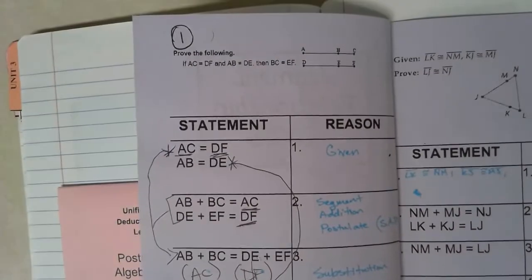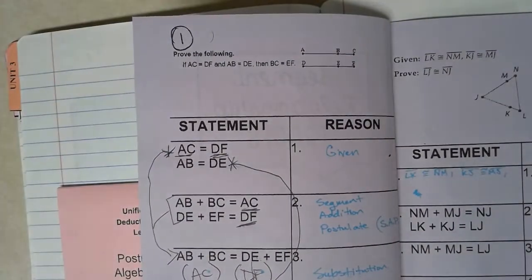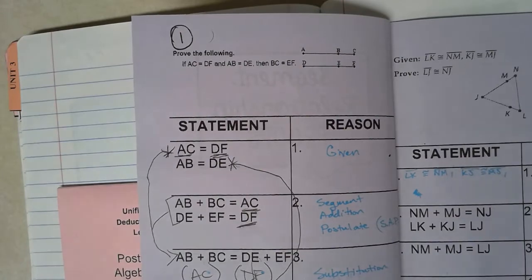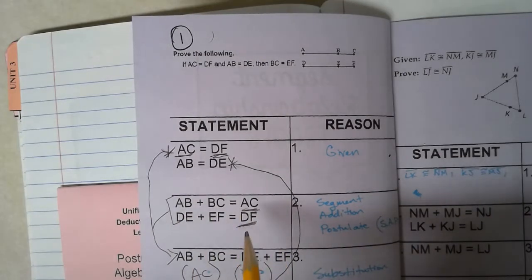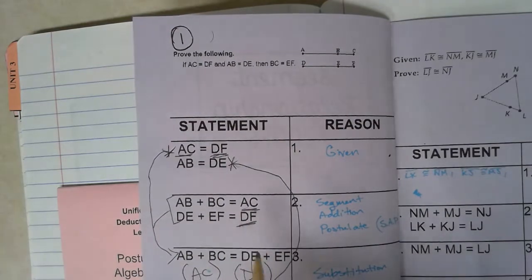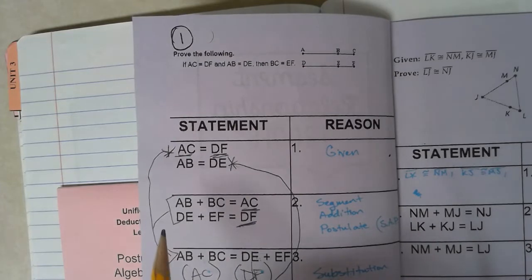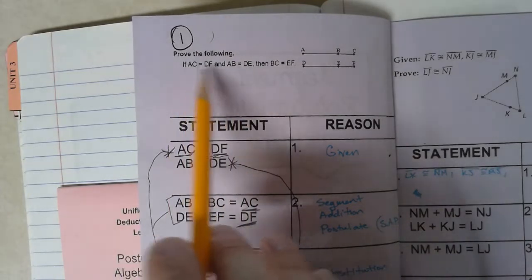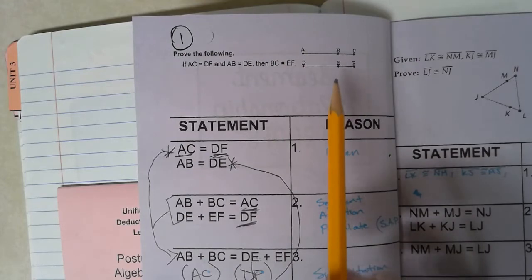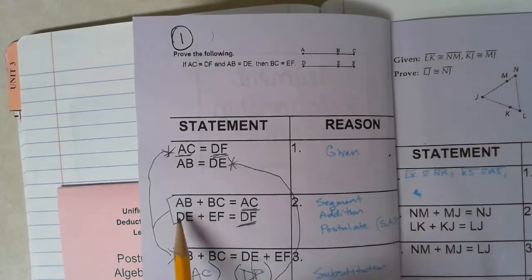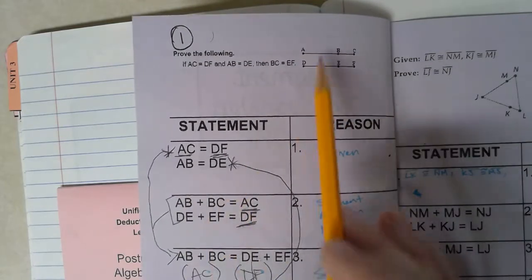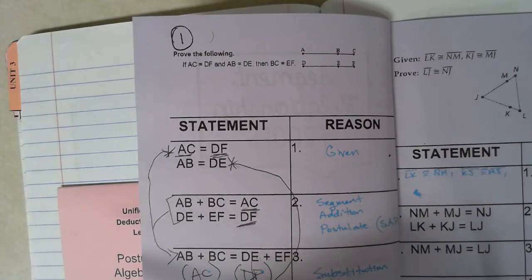Starting out with just AC is equal to DF and AB is equal to DE, eventually we know we've got to get a BC and an EF in there. If we look at the next statement they gave us, AB plus BC is equal to AC, and DE plus EF is equal to DF, we have to ask ourselves, how in the world did they get these two statements? Well, if from my conditional statement I'm not really getting anything, let me look at my picture. Does this picture help me make any sense of this? We say AB, that's this piece right here, plus BC, that's this piece, is equal to AC, that's the whole piece. Well, that kind of looks like segment addition postulate.